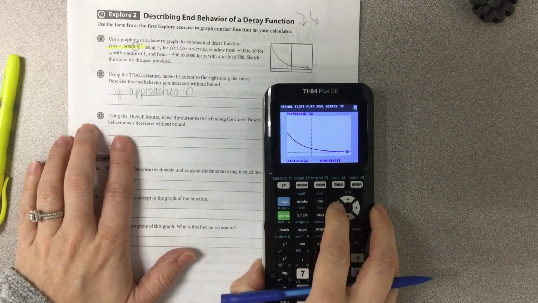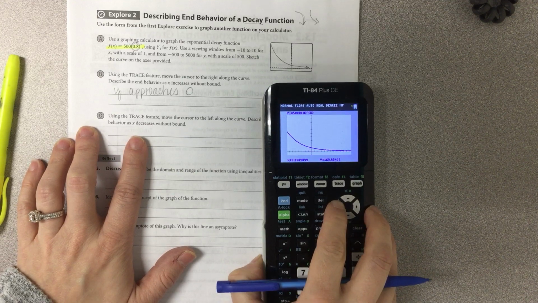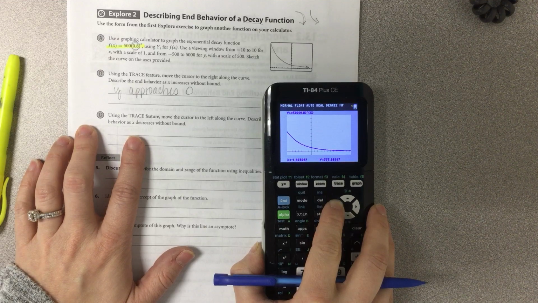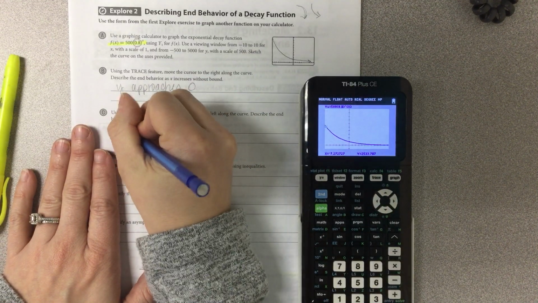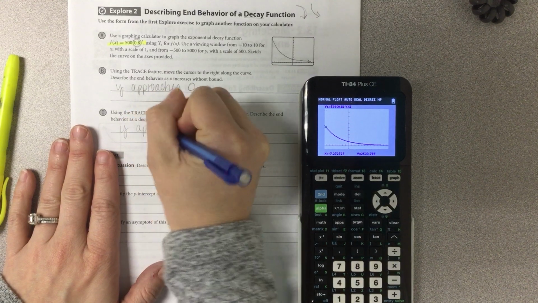If we move to the left along the x-axis, our x is approaching negative infinity. As x is decreasing, we see our y's are increasing, and they will increase infinitely. So as x decreases without bound, our y is approaching infinity.